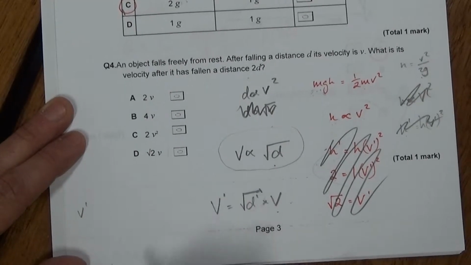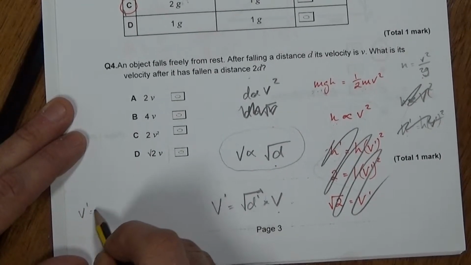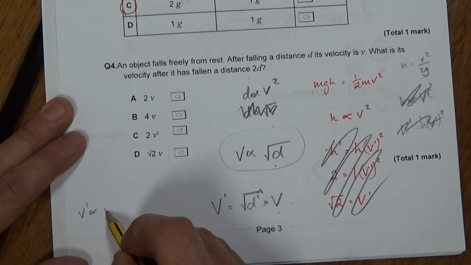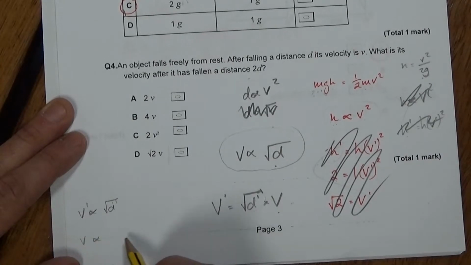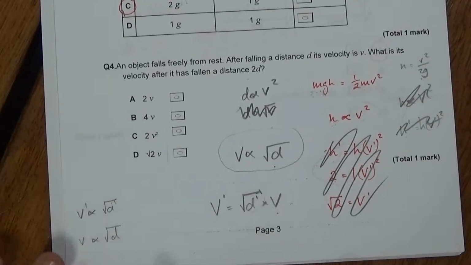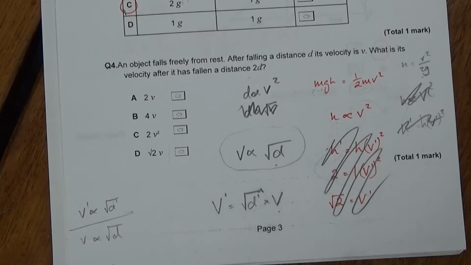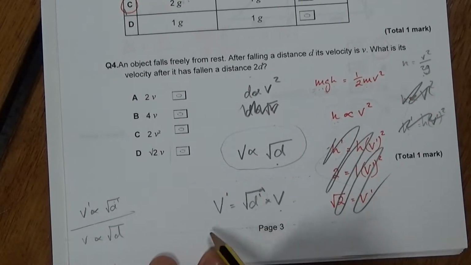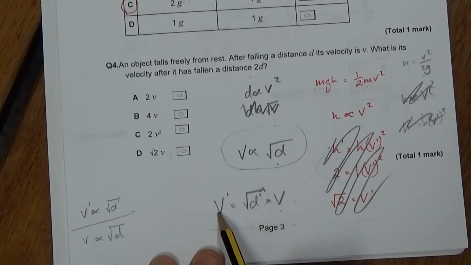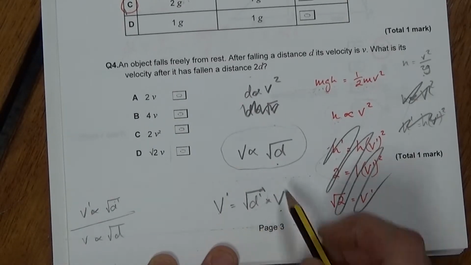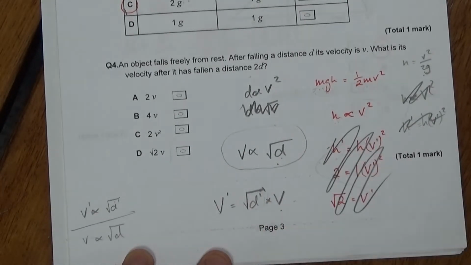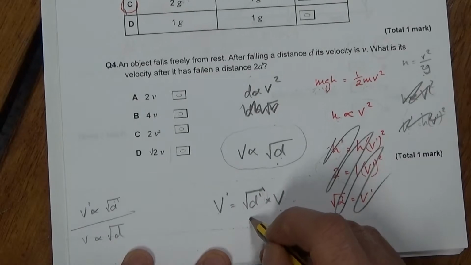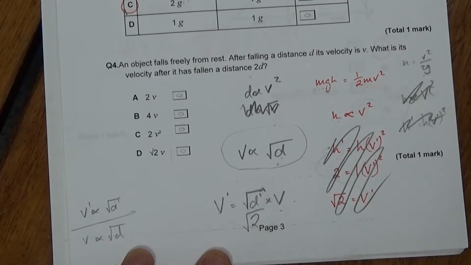If v prime is proportional to the square root of d prime, and v is proportional to the square root of d, then you're basically dividing one equation by the other equation and then taking the v across. And so this gives us v prime equals the square root of d prime times v, and of course the first d would be the original d, 1. This is now 2, so it's going to be the square root of 2.